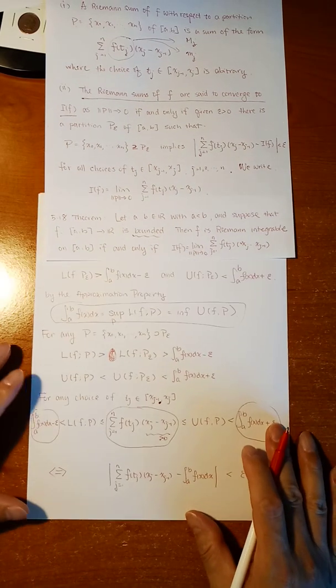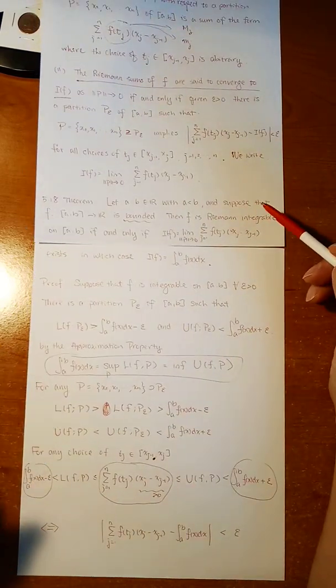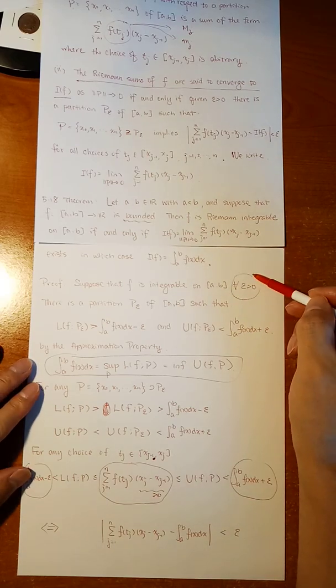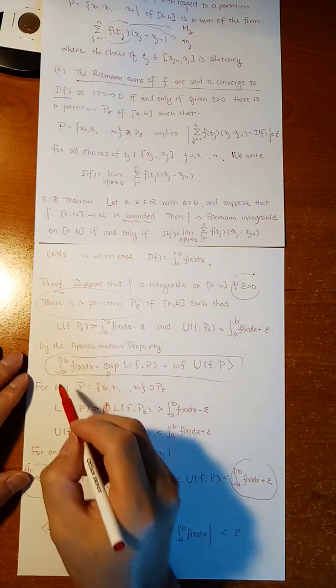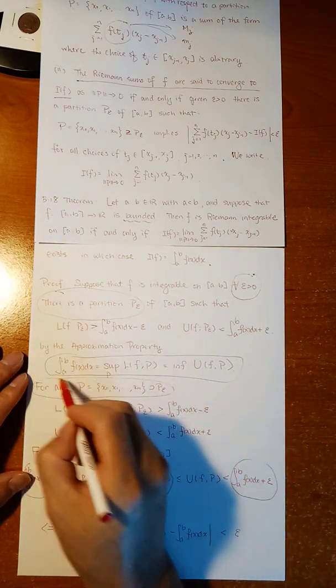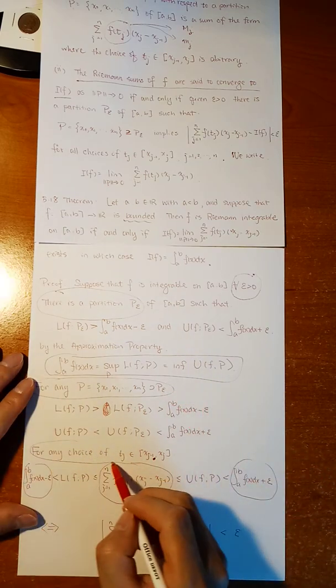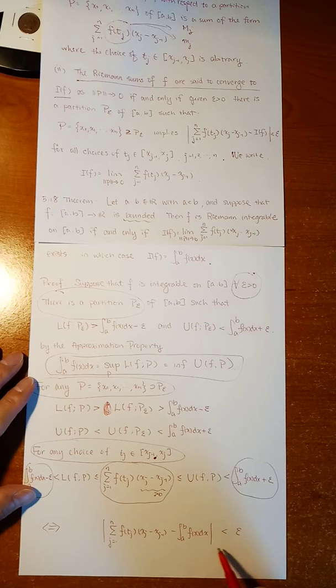If we summarize what we have proved, the proof is here. For any epsilon, there is a partition P_epsilon, and for any partition containing P_epsilon and for any choice of t_j, we always have this condition.